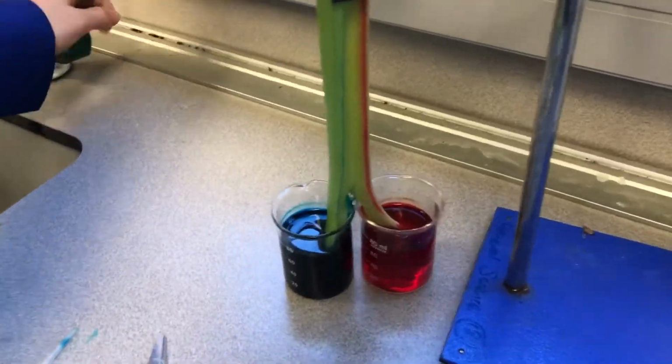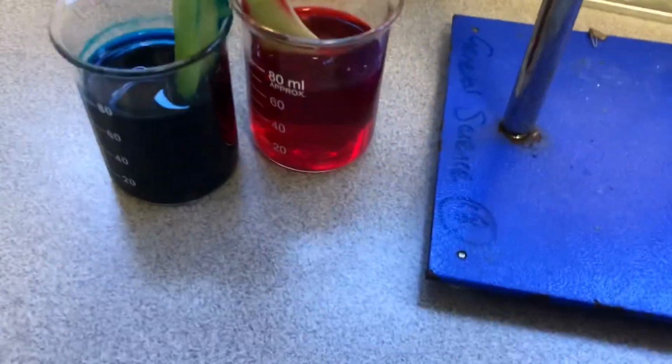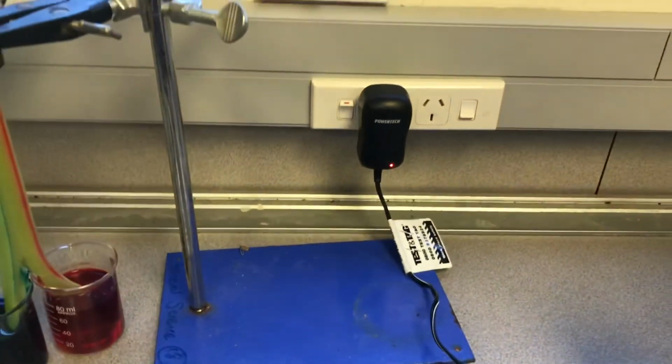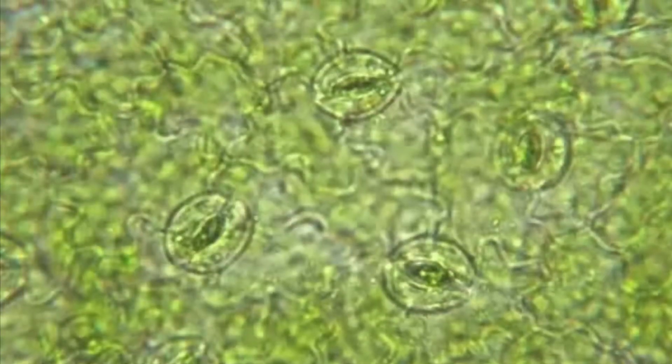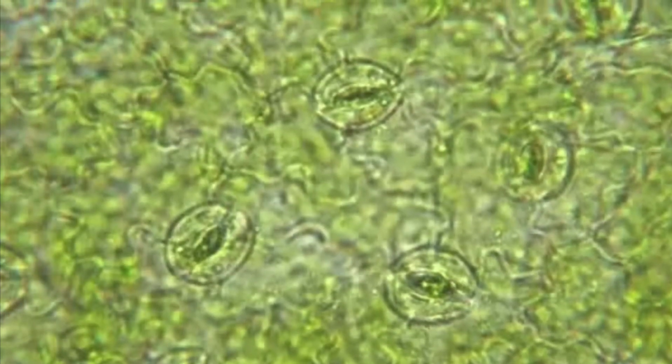The celery looks like this because capillary action occurred and the food coloring climbed up the xylem, staining it in the process. These are stomata, normally found on the underside of leaves in the epidermis.